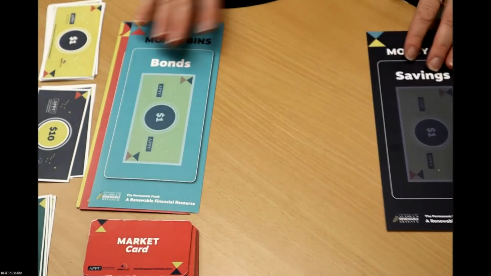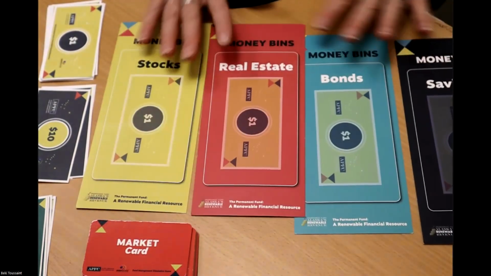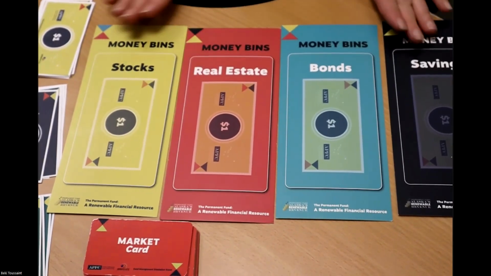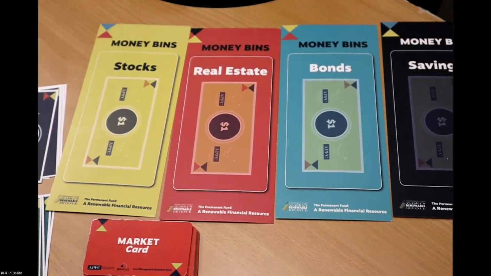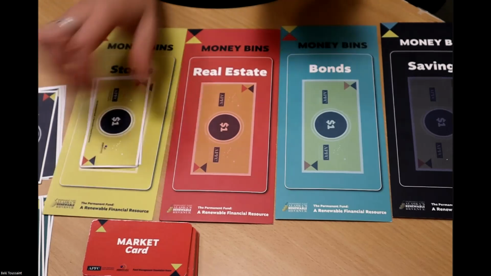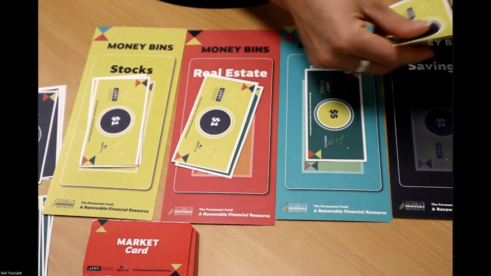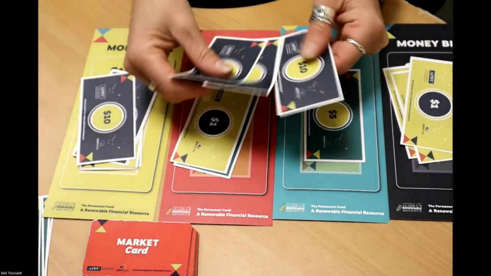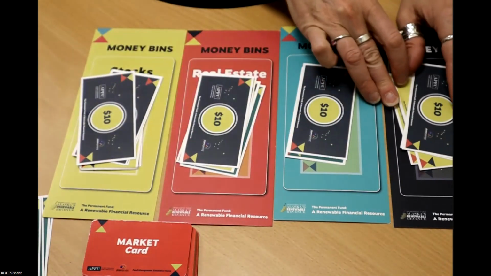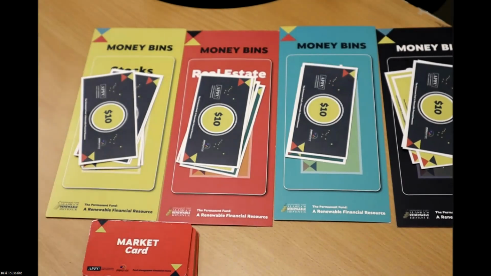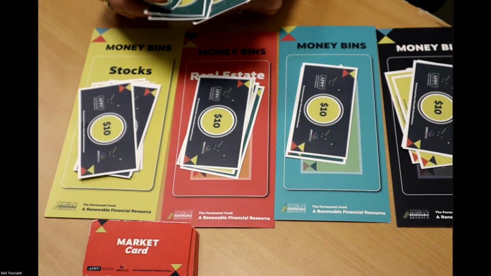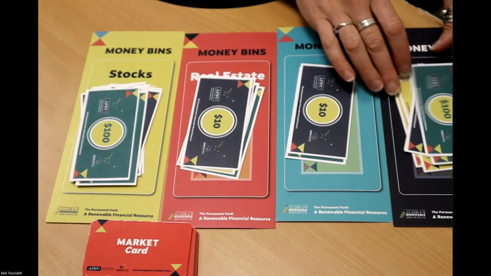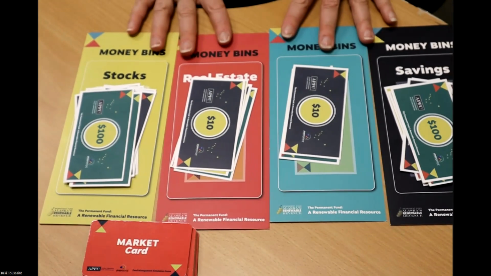And then they're going to actually invest in each of their buckets. So you'll give them each stocks, real estate, bonds, and savings. And as a group, they're going to physically decide how much money they want to put in each category. Okay. And they have to put all of their money somewhere. So if they're a little less risk averse, they might put more money in stocks.